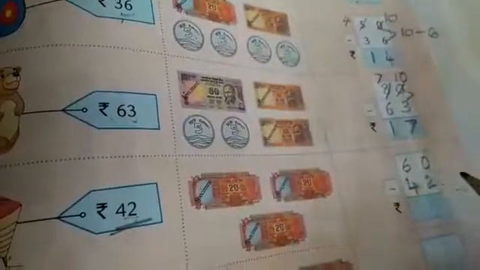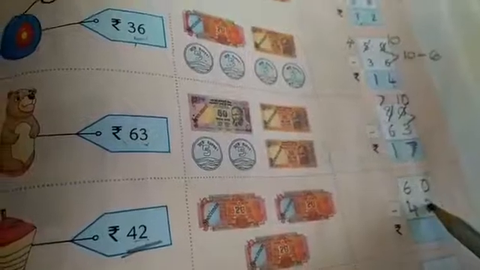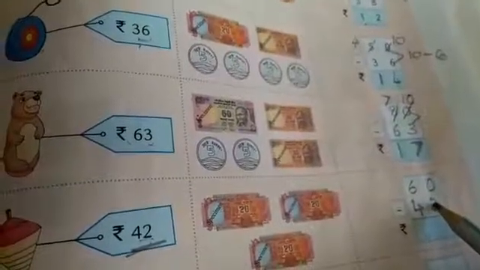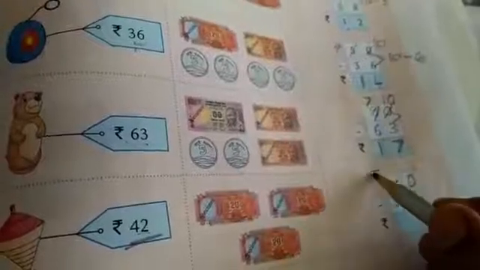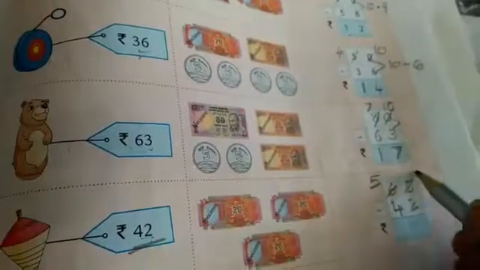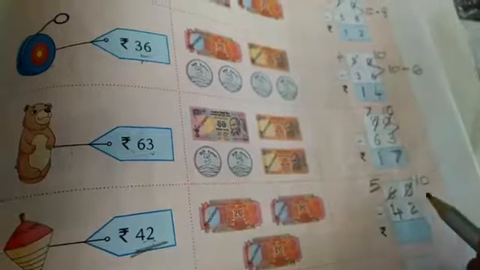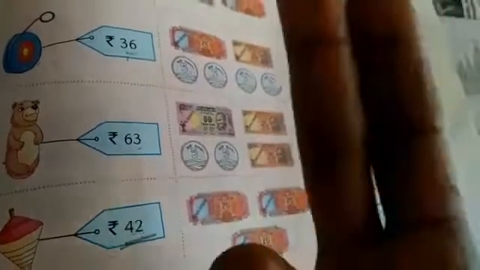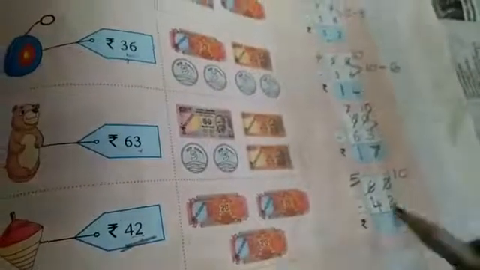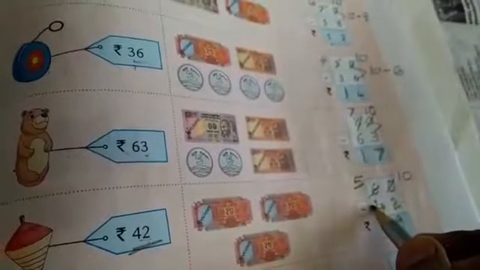So you subtract it, all of you, 0 minus 2. Is it possible? No. So what do you do? You have to borrow from 6. 6 becomes 5 and 0 becomes 10. What is 10 minus 2? From 10 you take away 2. 10 before, 9, 8. The right answer is 8. And what is 5 minus 4? From 5 you take away 4. The answer is 1. Next one.